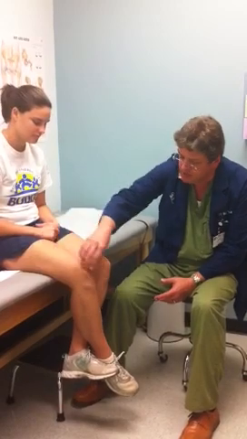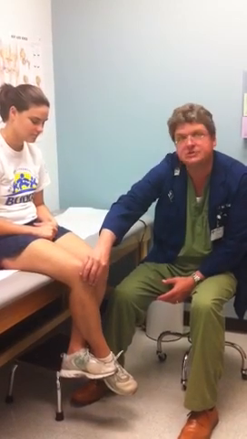So what we want to do, a lot of times Osgood-Schlatter's disease is improved, or the pain is decreased, by improving the flexibility in your legs, particularly the quad muscle, which inserts into the patellar tendon and the tibial tuberosity, and the muscle that fights against the quad, which is your hamstrings.